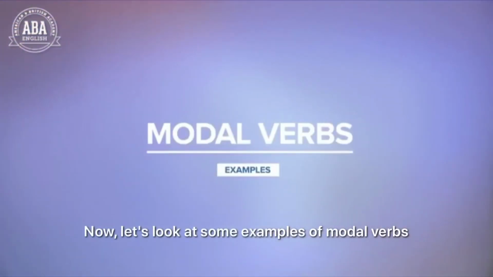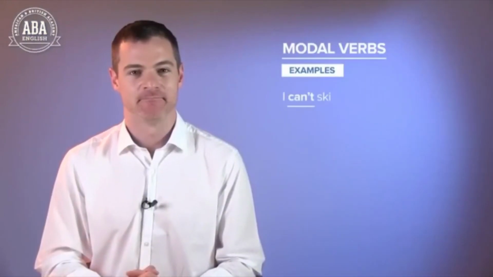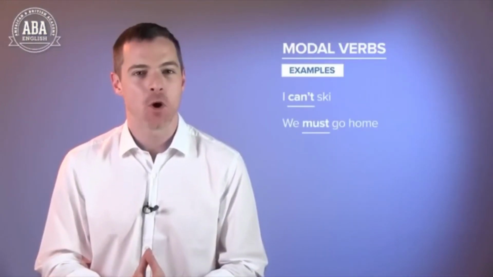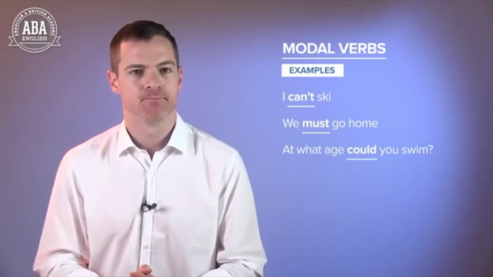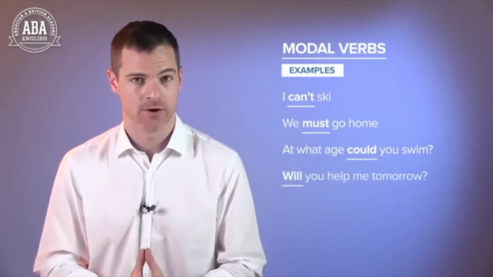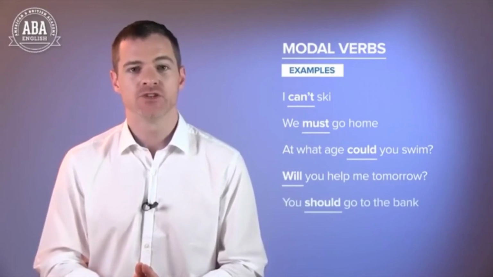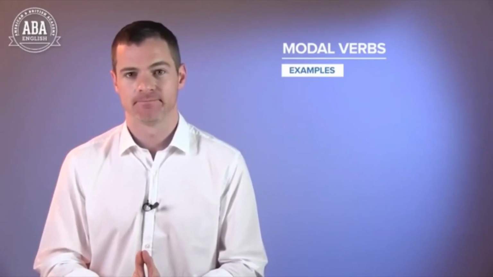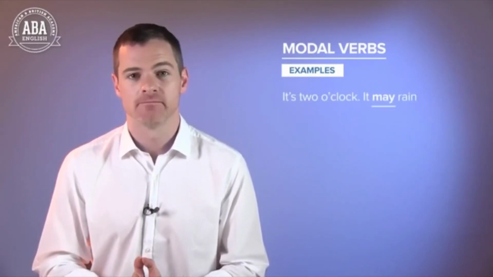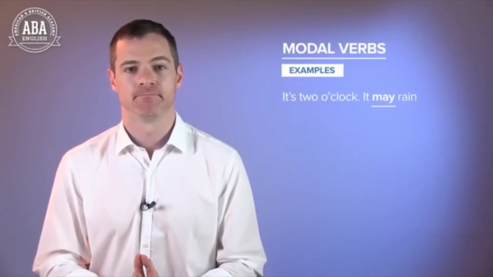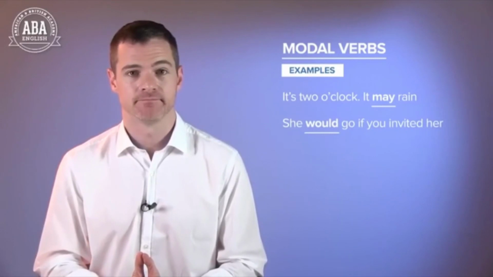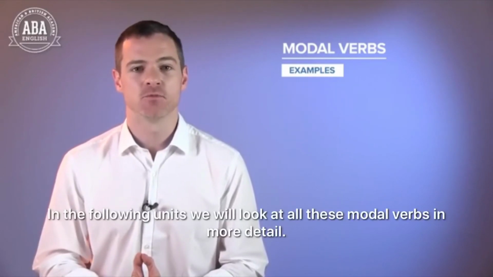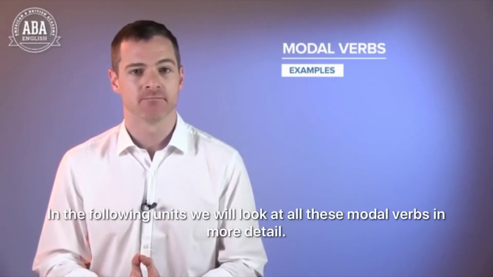Now, let's look at some examples of modal verbs. I can ski. We must go home. At what age could you swim? Will you help me tomorrow? You should go to the bank. It's 2 o'clock. It may rain. She would go if you invited her. In the following units, we will look at all these modal verbs in more detail.